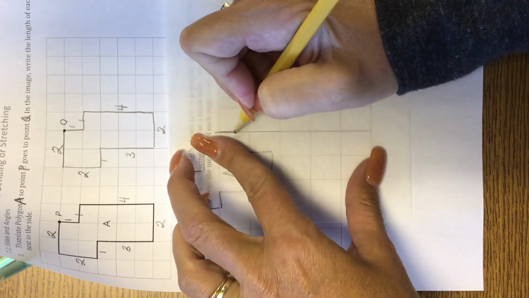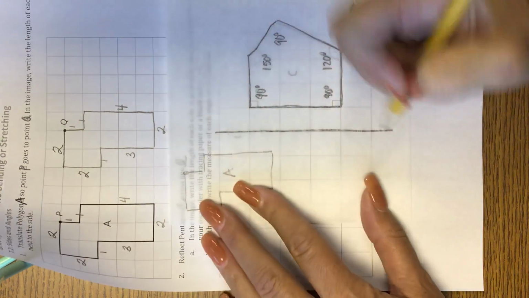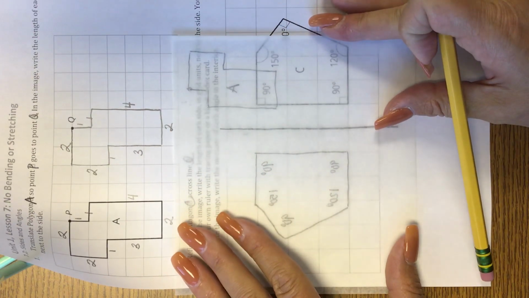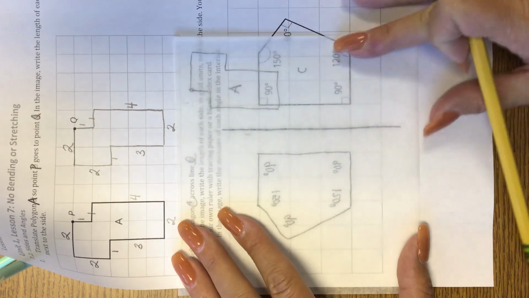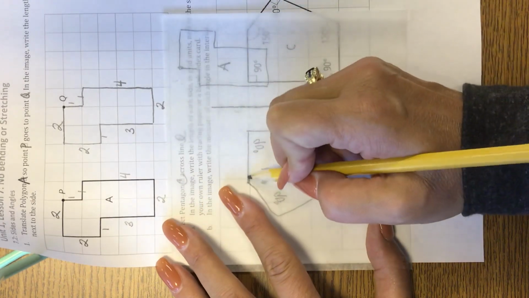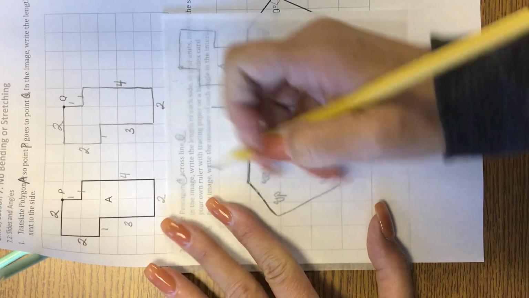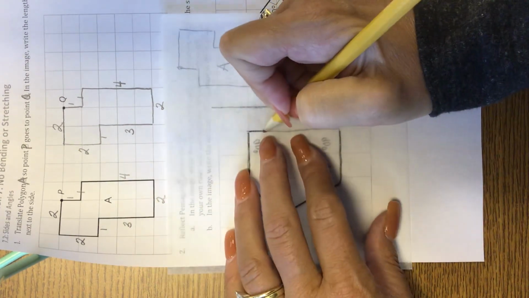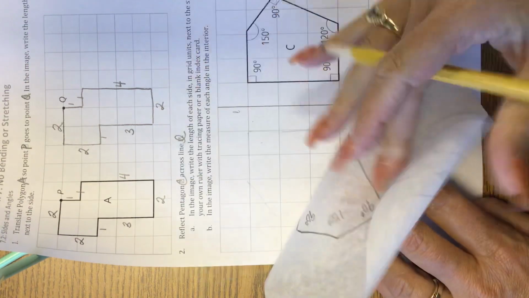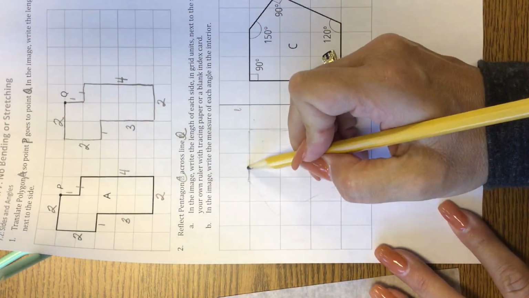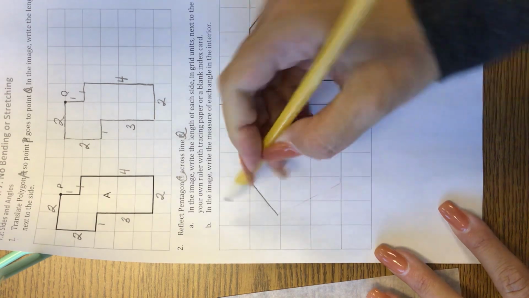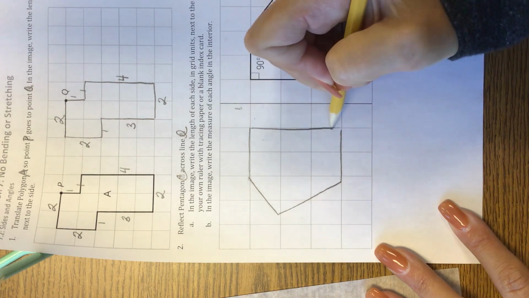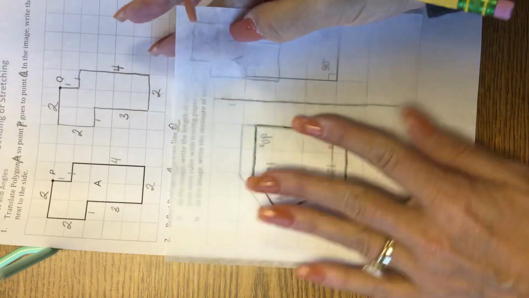And I need the line of reflection or some point of reference so that when we reflect, we'll be able to use that line or point of reference to see exactly where polygon C's reflection will land. So if we trace, I'll see that polygon C's reflection is right here. And the measure of the corresponding angles must be congruent.